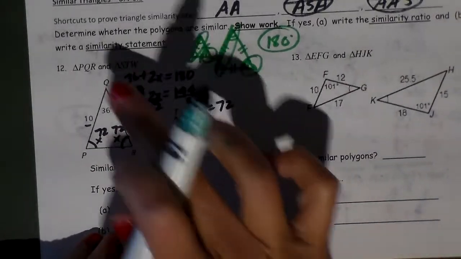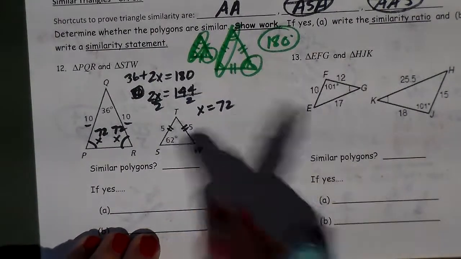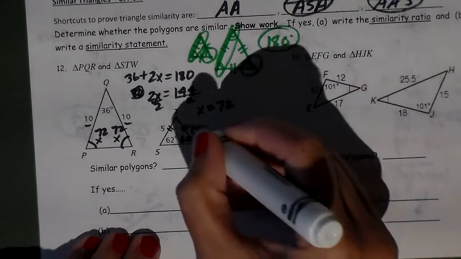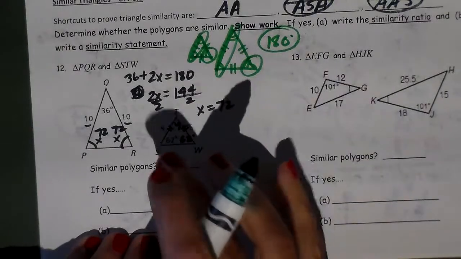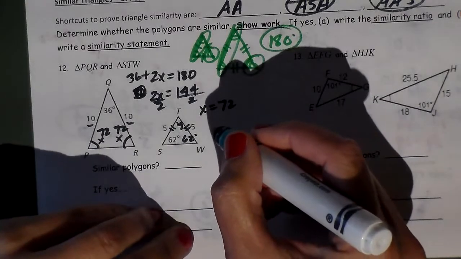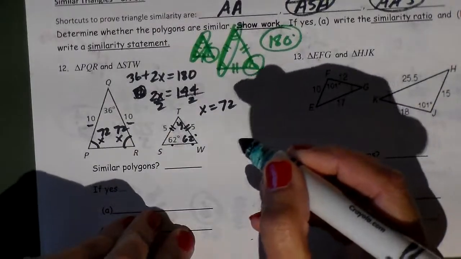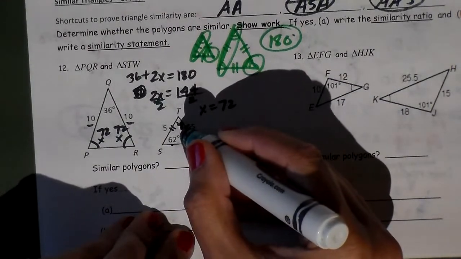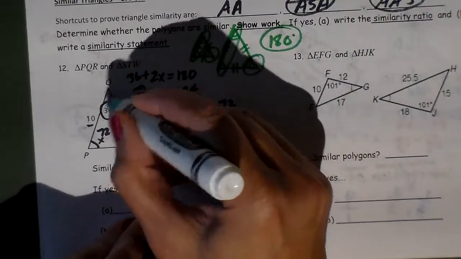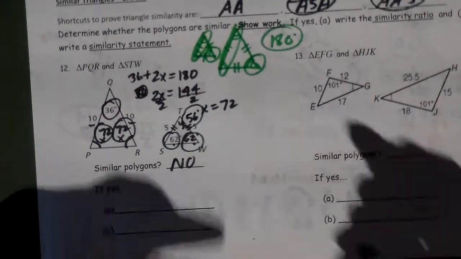So, in order for these to be similar, that means they have to have the same angles. Well, look here. Those two are the same, which means if that's 62, that's got to be 62, right? And 62 plus y, whatever this angle is, 124 plus y, has to equal 180, right? These two plus this one have to equal 180 degrees. Well, you've got 124, okay, and that's going to be 56. You've got 36, 72, and 72, and you've got 56, 62, and 62. So no, these guys are not similar.